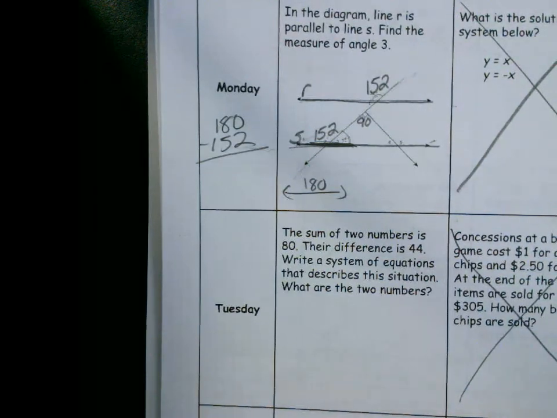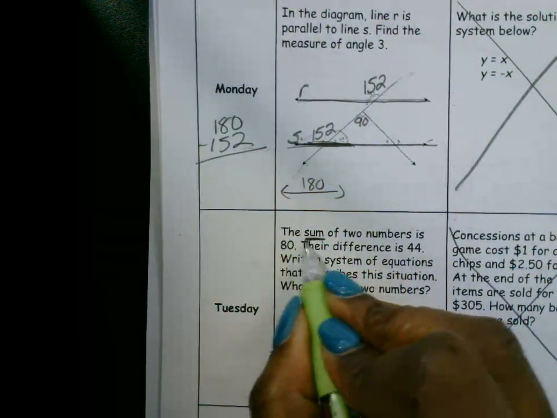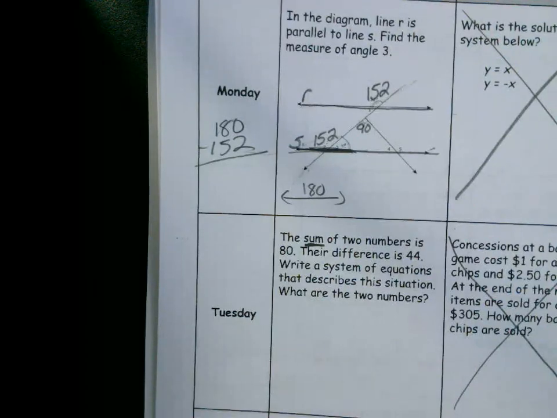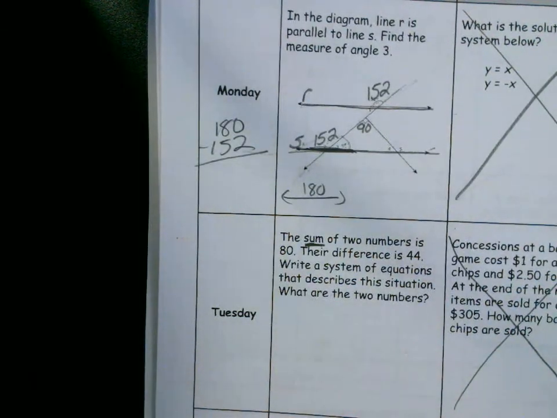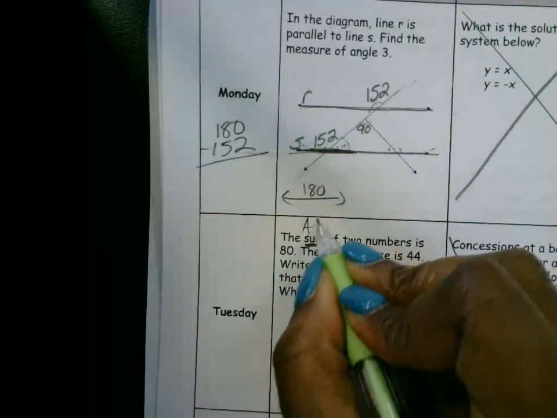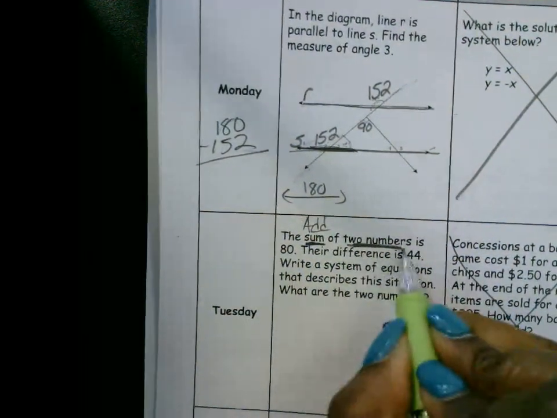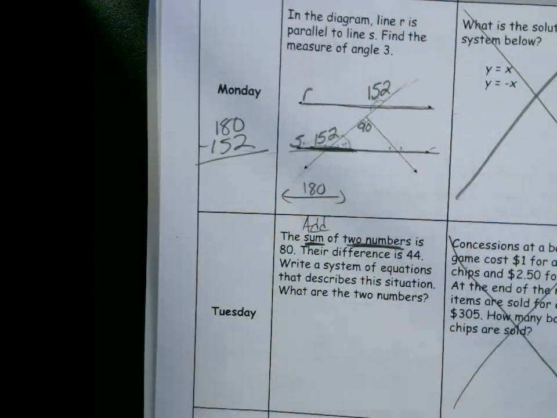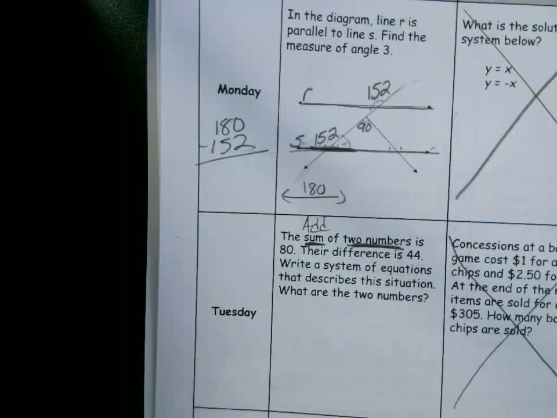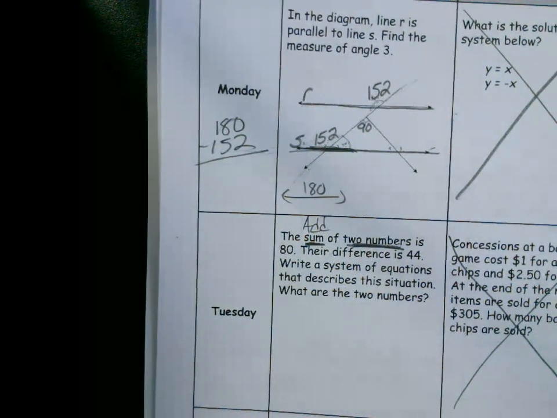Okay. All right, it says sum. What does sum mean? Somebody said it. It means to add. We're going to be adding, okay? We're adding two numbers. Does it say what two numbers? No. We can't assume that the two numbers are the same, so we're going to give them two variables.